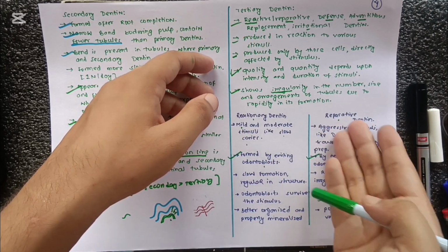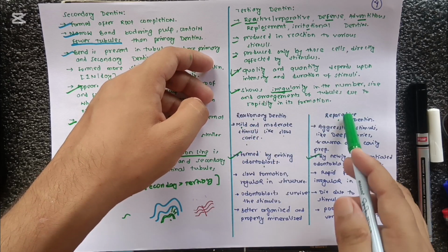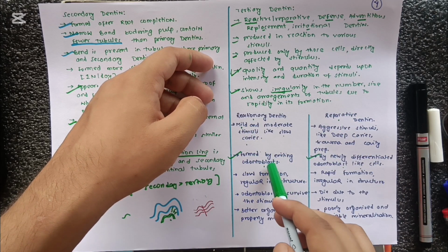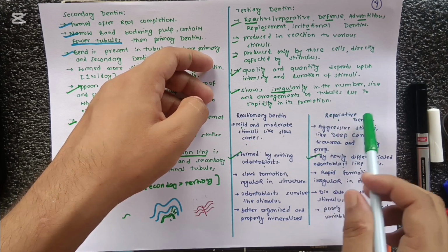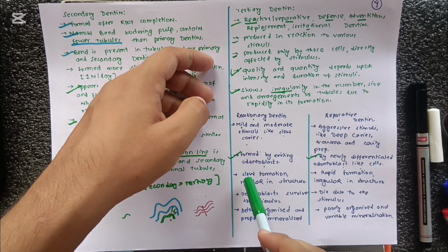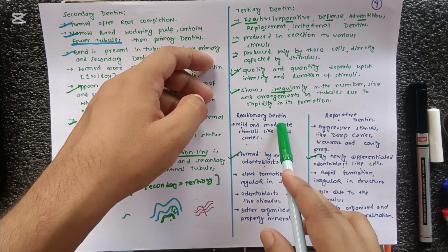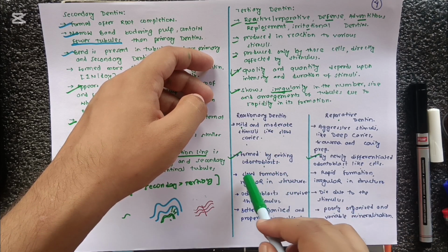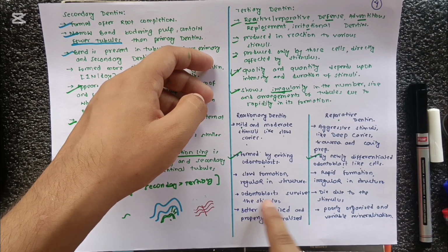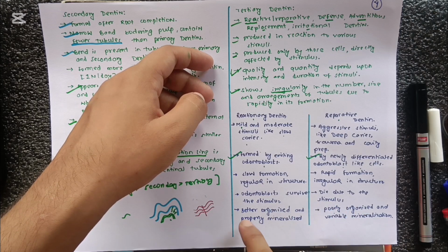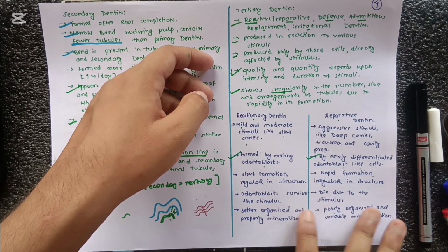So here the severe stimulus is present, and here the moderate stimulus is present. So for reactionary dentin and reparative dentin, the existing odontoblasts form the reactionary dentin, and the newly differentiated odontoblast-like cells form the reparative dentin. After that, in reactionary dentin there is slow formation, regular in structure, while in reparative dentin there is rapid formation, irregular in structure. Odontoblasts survive the stimulus in reactionary dentin and die due to the stimulus in reparative dentin. Reactionary dentin is better organized and properly mineralized, while reparative dentin is poorly organized with variable mineralization. So it is easy to understand.